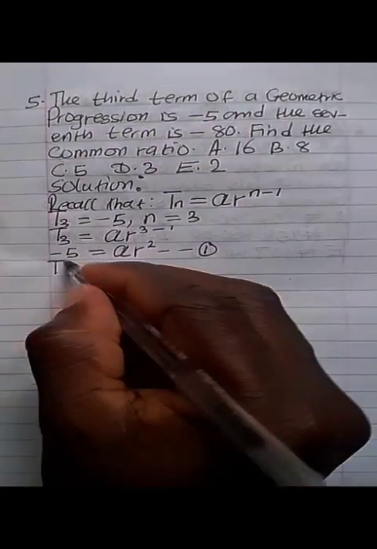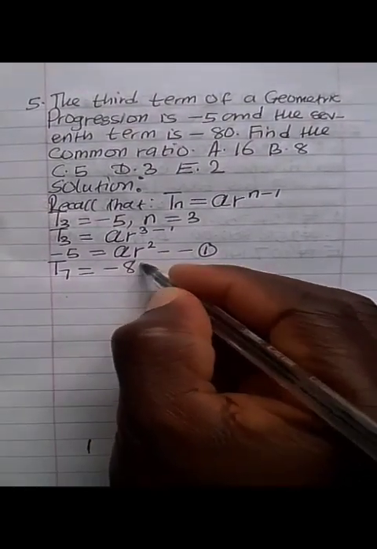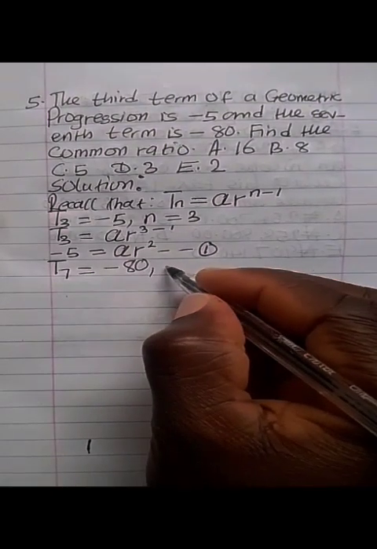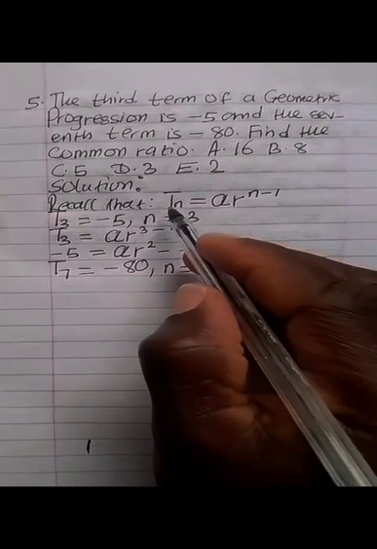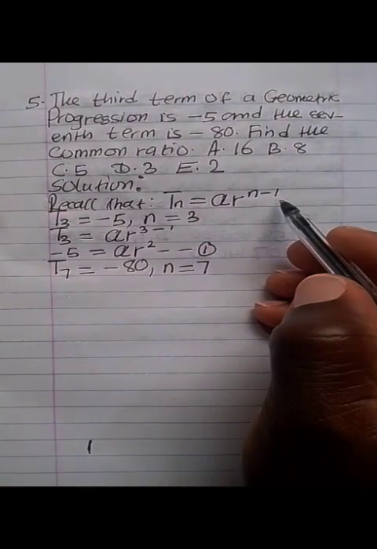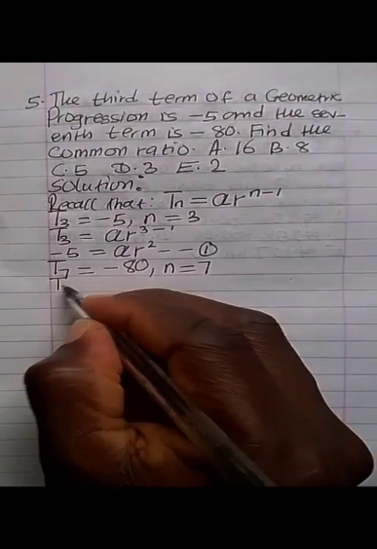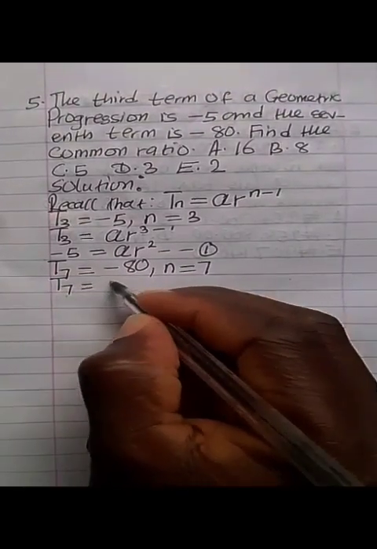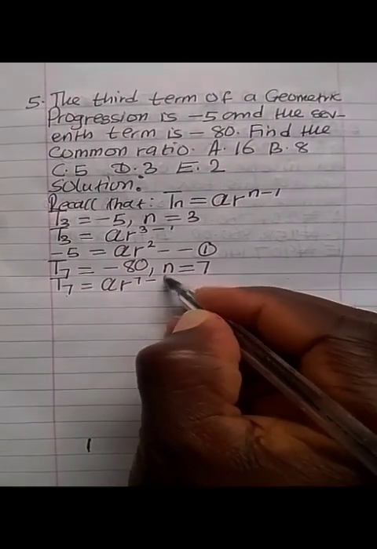Then the seventh term is equal to minus 80. At this point, n is equal to 7. You come back here, you replace n with 7. You have t sub 7 equal to a r to the 7 minus 1.